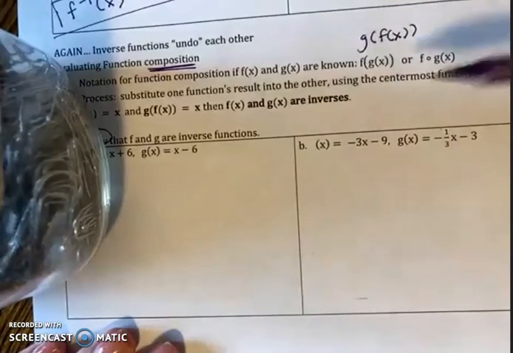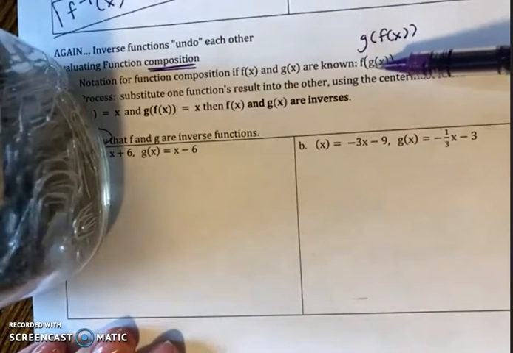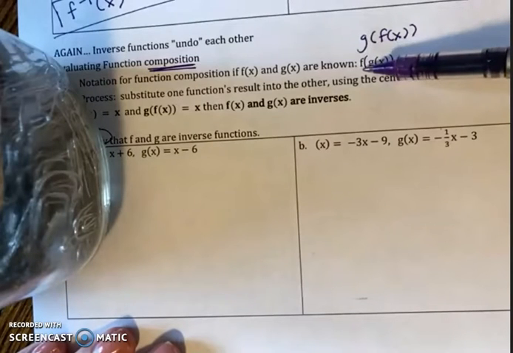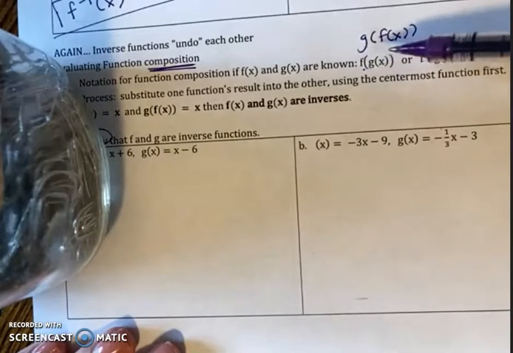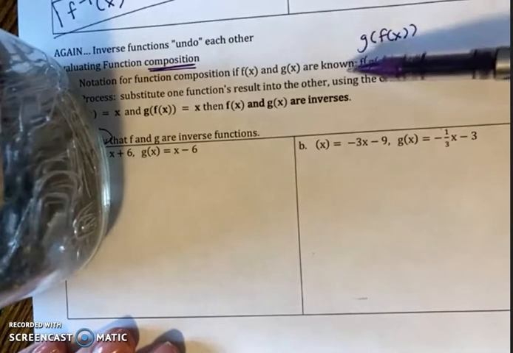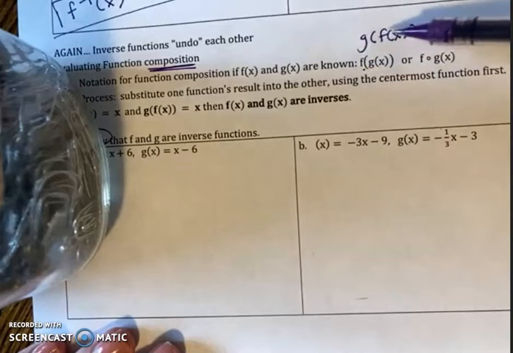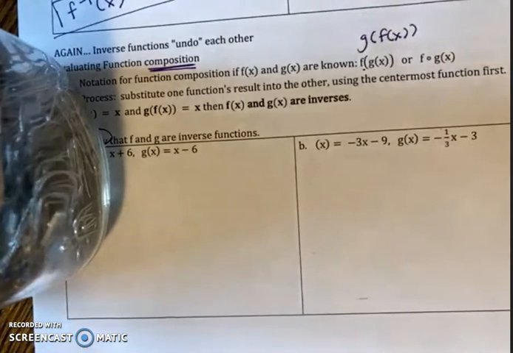So this one says we're going to plug the g of x function into the f of x function and replace x with g of x wherever we see x. Or here we plug the f of x function into the g of x function, replacing x with f of x wherever we see x. That sounds really confusing until you start actually seeing examples, which I'll show you in a moment.